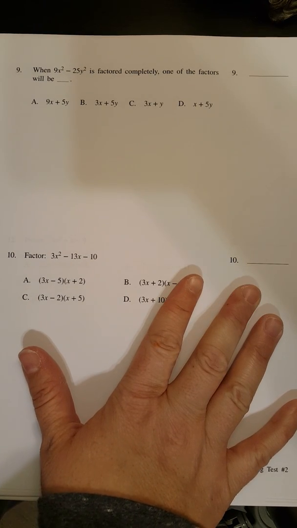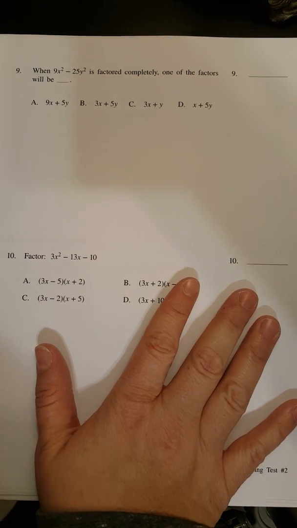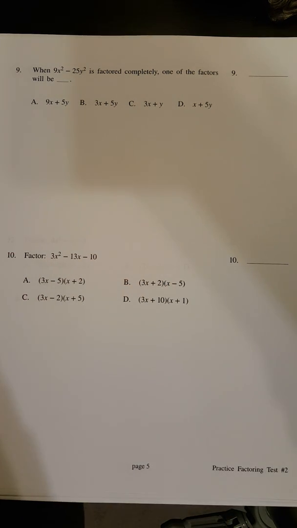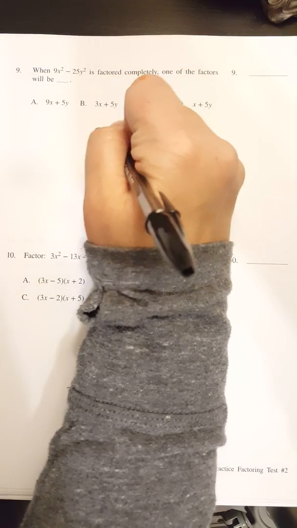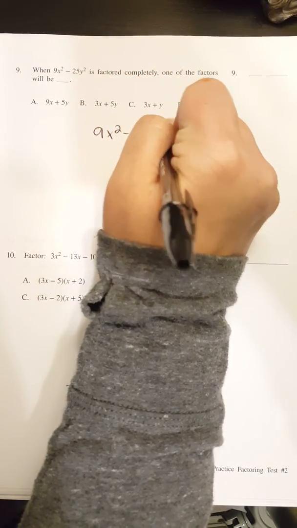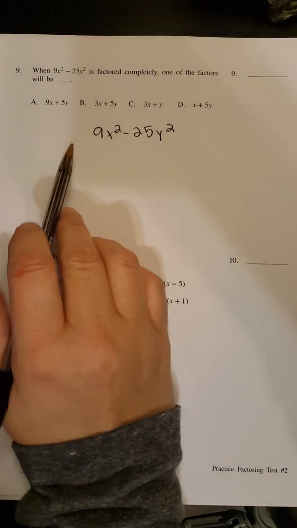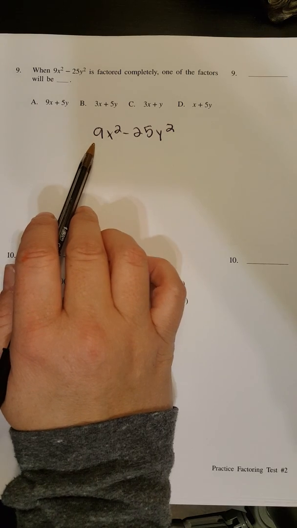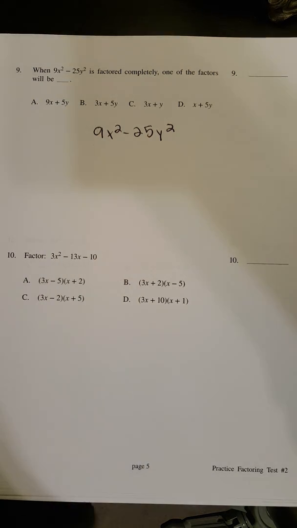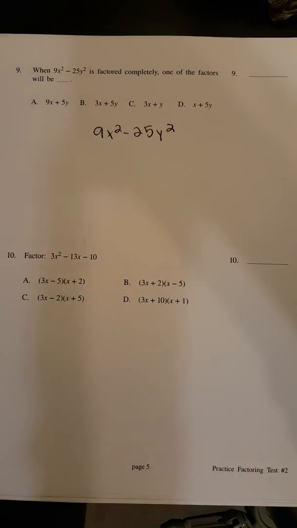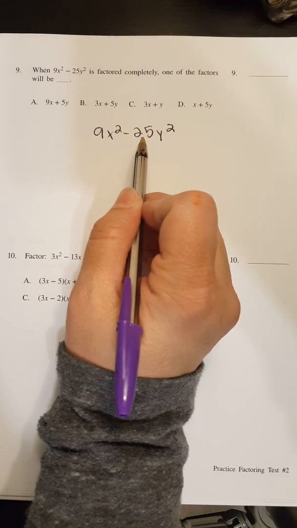All right, number 9. When 9x squared minus 25y squared is factored completely, one of the factors will be what? So it just wants to know what one of the sets of parentheses is. Now, 9x squared minus 25y squared. Okay, we first always check for a greatest common factor. 9 can be divided by 3 and 3. 25 cannot be divided by 3. So there's nothing else we can do there. Okay, no GCF. So what we instead need to look at, this is a binomial, two terms.